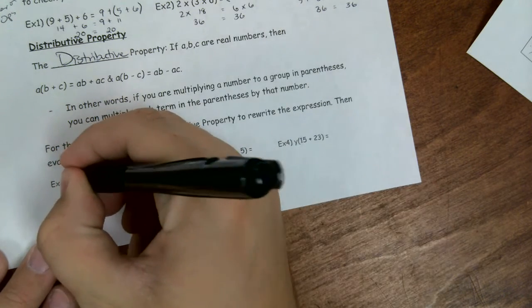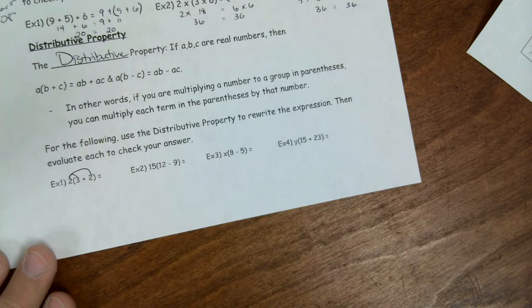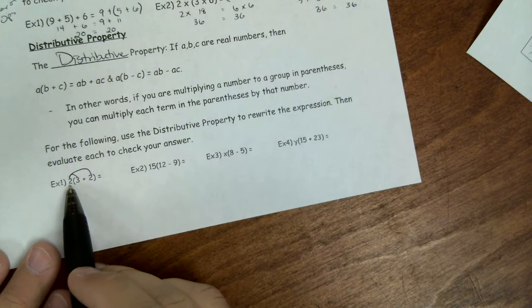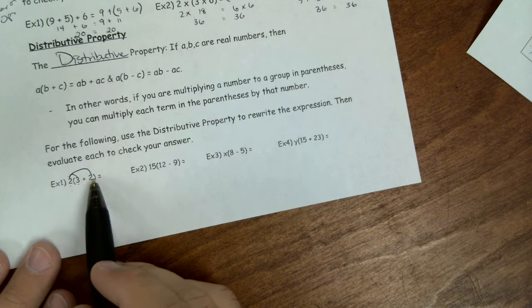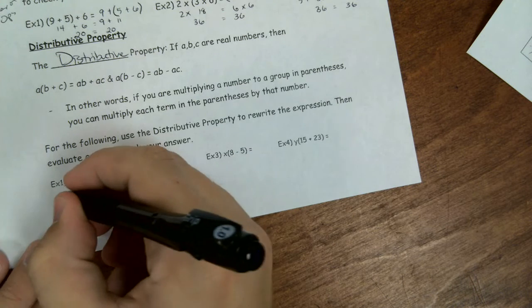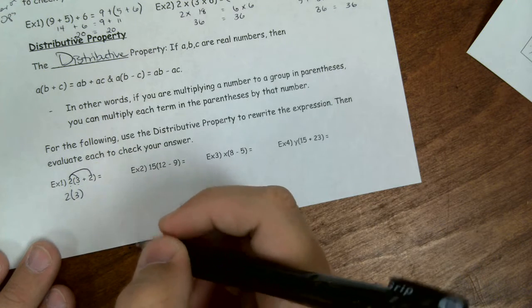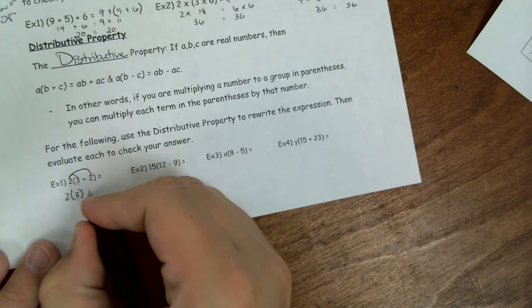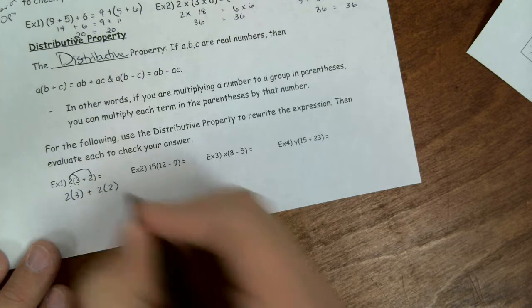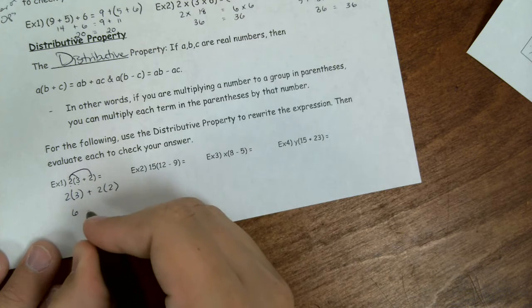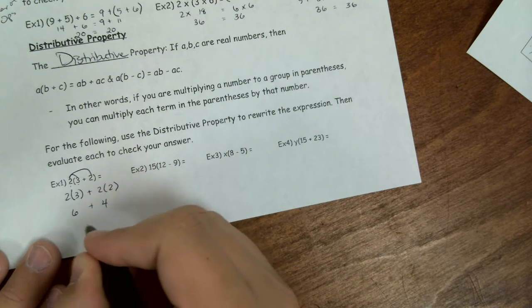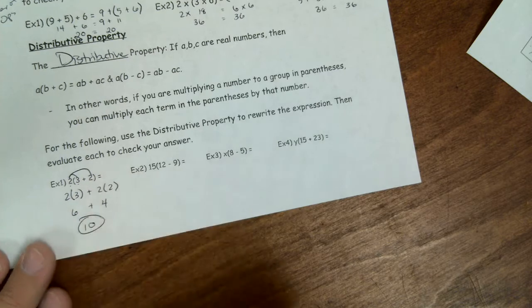Okay, so I'm going to draw these little curves, okay, just basically signifying I'm going to multiply 2 to this and 2 to this. So when I rewrite this, this will be 2 times 3, and I'm going to put it in parentheses. Remember, that's going to signify a multiplication, plus 2 times 2. So 2 times 3 will give me 6. 2 times 2 will give me 4. 6 plus 4 will give me 10.